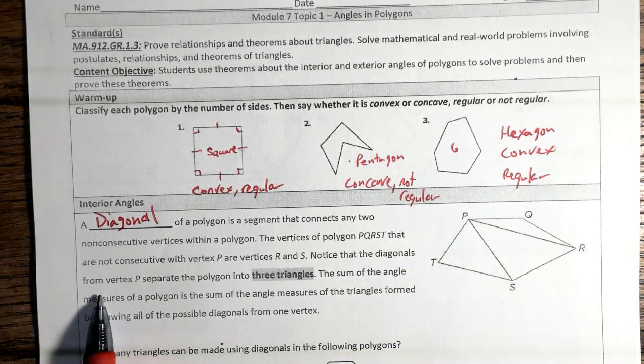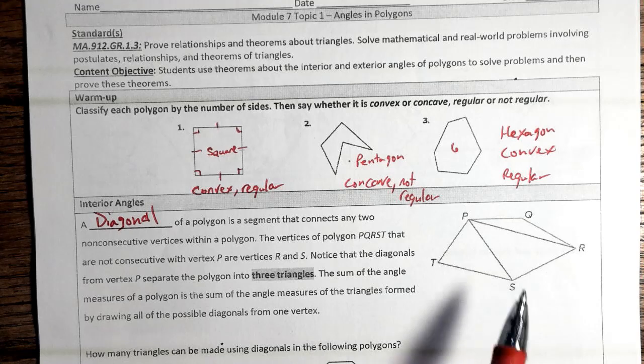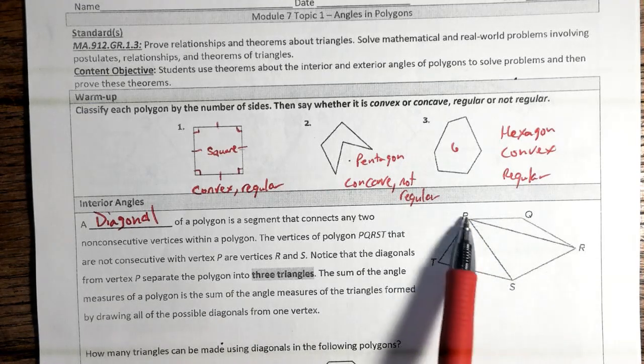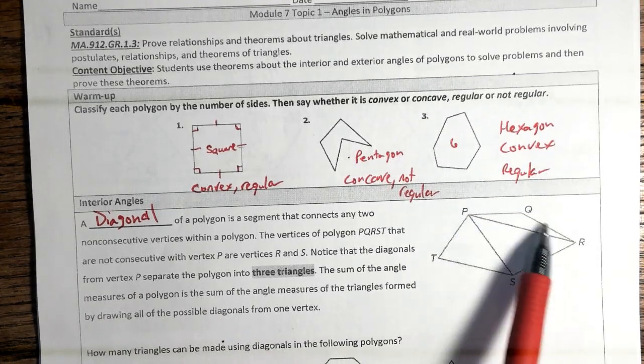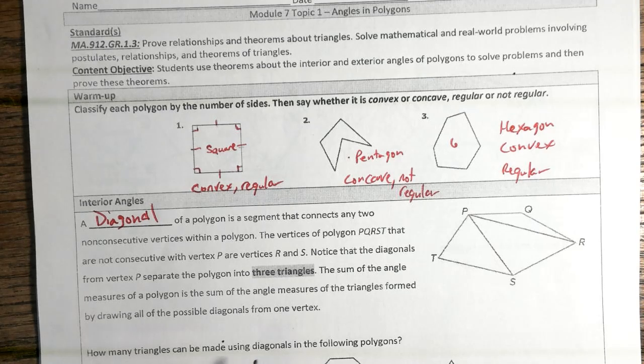Notice the diagonals from vertex P separate the polygon into 3 triangles. So we have one here, one here, one here. The sum of the measure angles of the polygon is the sum of the angle measures of the triangles formed by drawing all the possible diagonals from one vertex.